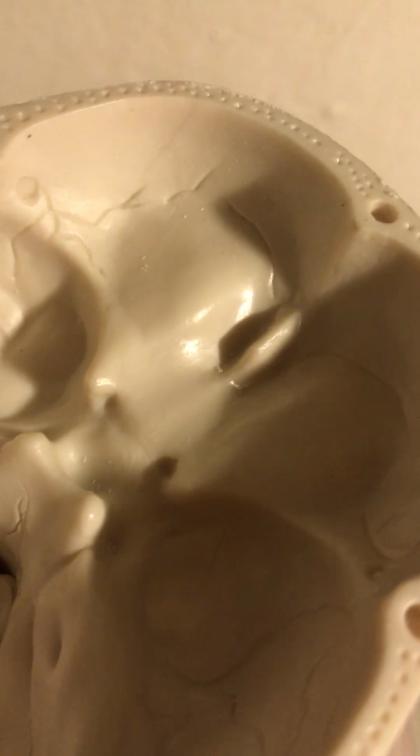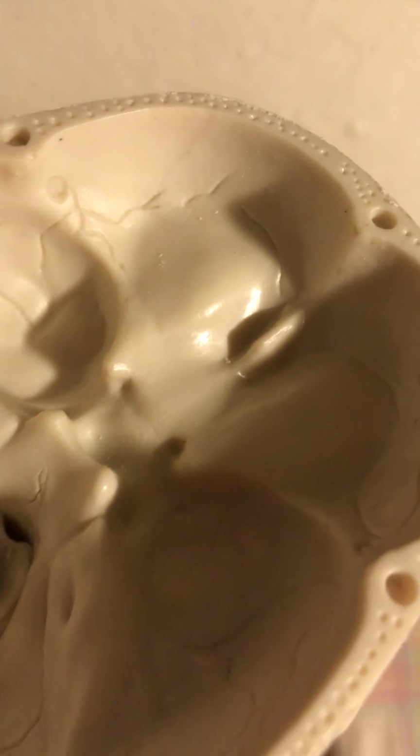While we're in here, the ethmoid bone has the crista galli and sits on the cribriform plate. The crista galli secures the brain into the skull, and the cribriform plate passes through the nerves used for smelling.